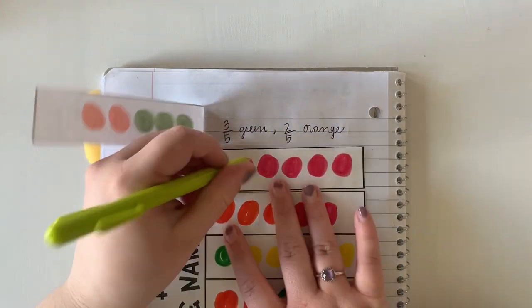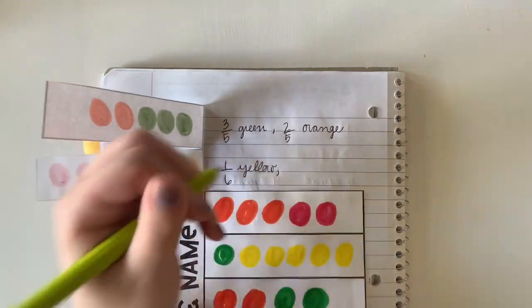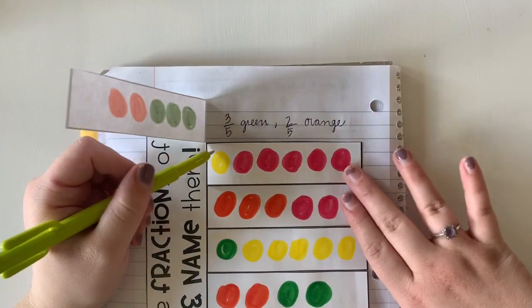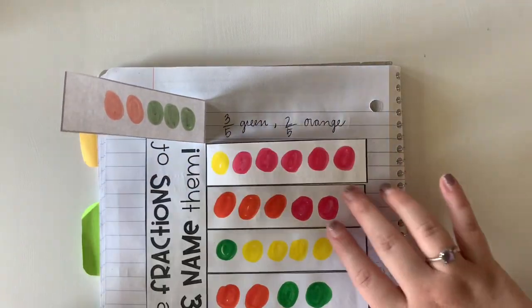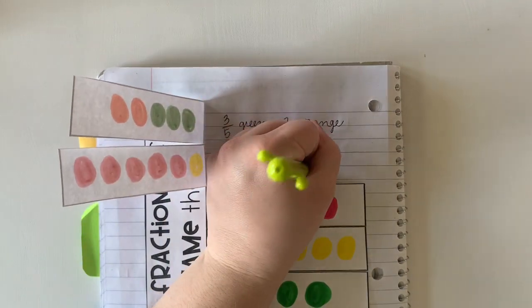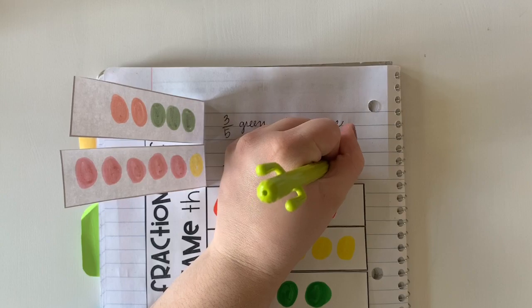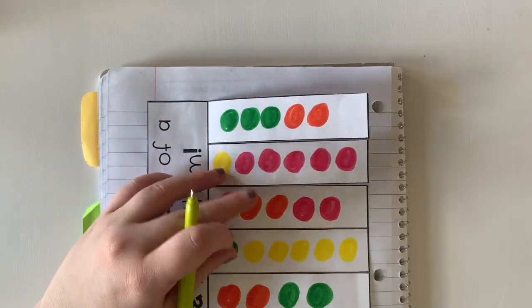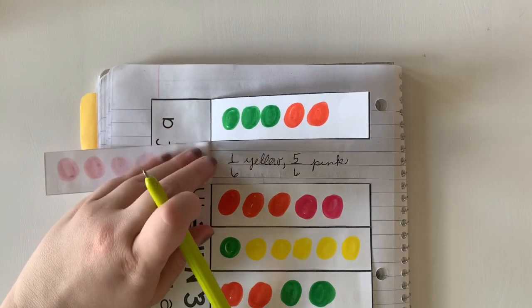And 1, 2, 3, 4, 5 out of 6, but let's count it again. 1, 2, 3, 4, 5, 6. 5 out of 6 are pink. Okay, here's that again.